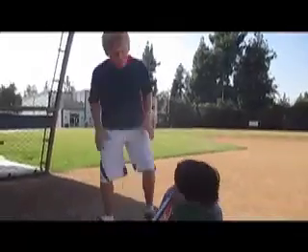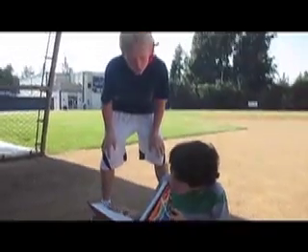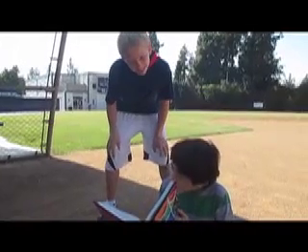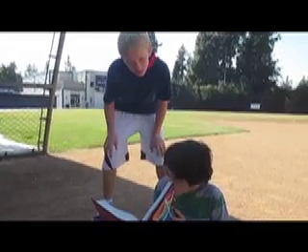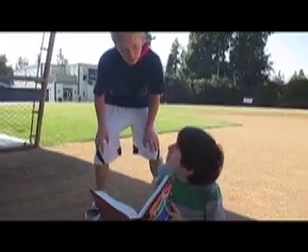Well, I need to know the distance from first to second base before baseball season begins. But I'm confused. I know some information about different parts of the baseball diamond, but I don't know how to put all of that information together and use it to help figure out the distance.